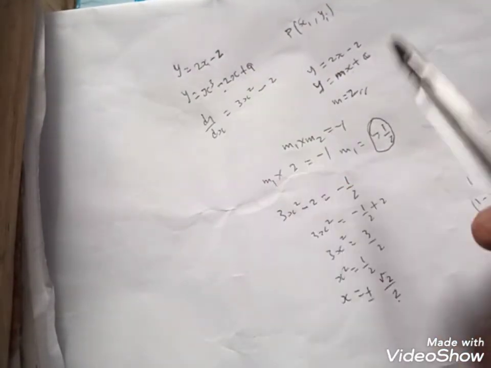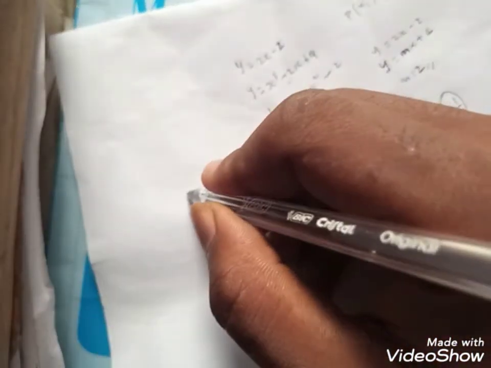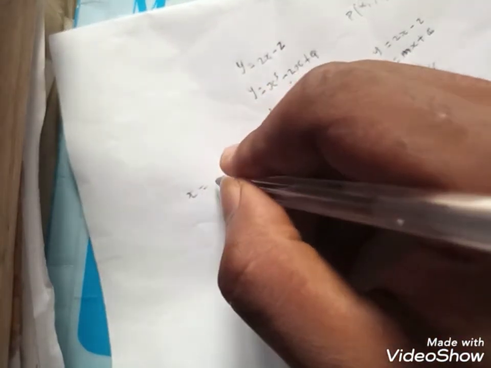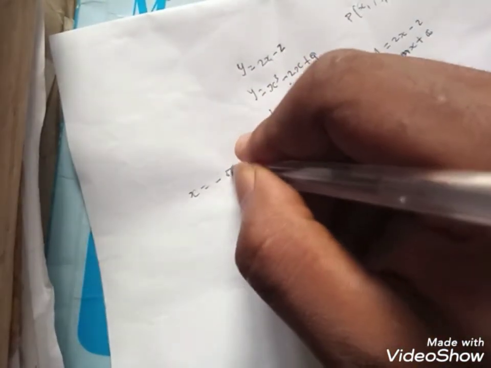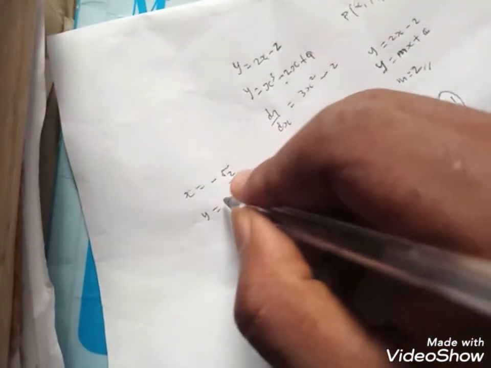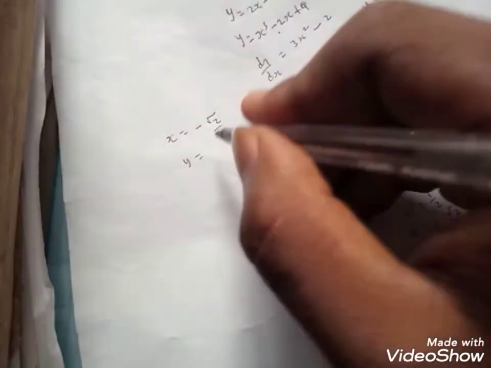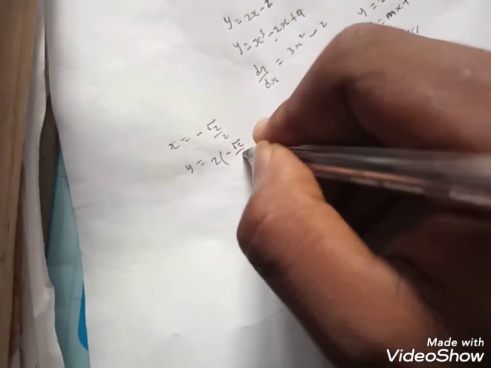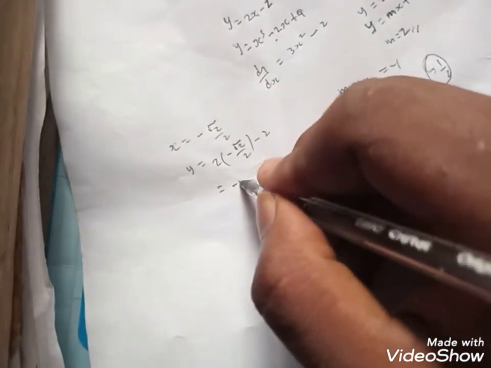Since x has two values, when x is minus root 2 over 2, y equals 2 times minus root 2 over 2 minus 2, which gives minus root 2 minus 2.